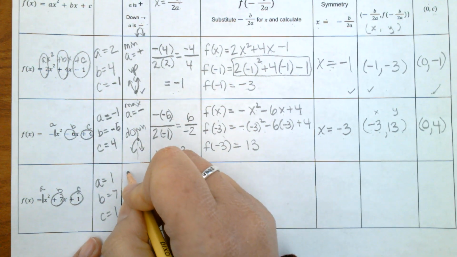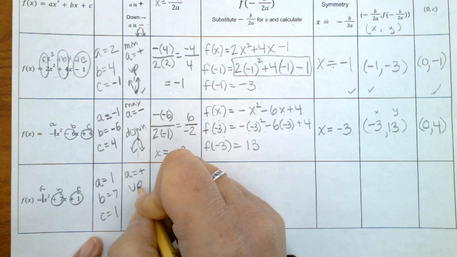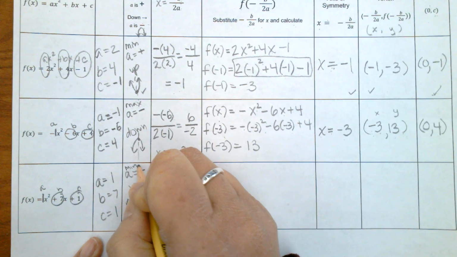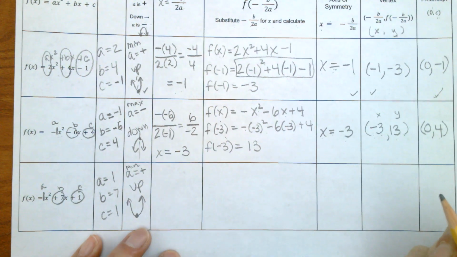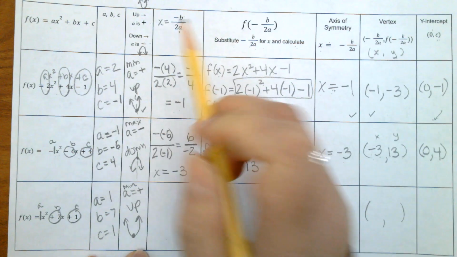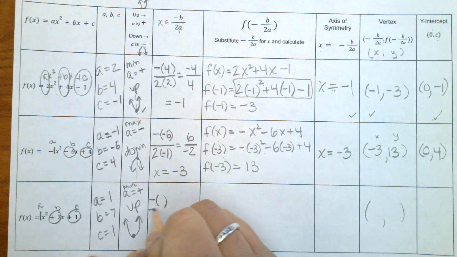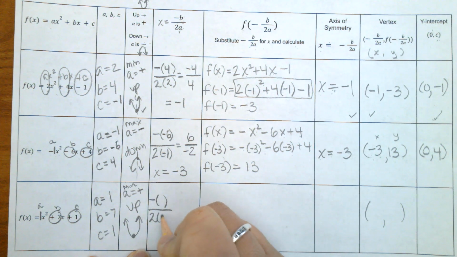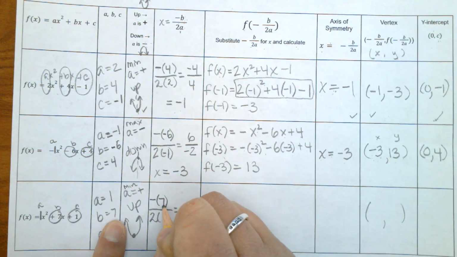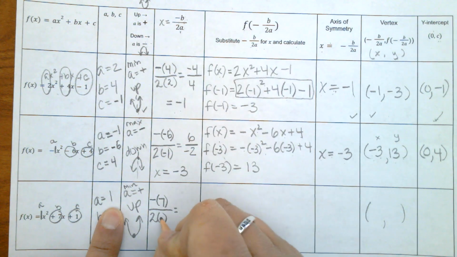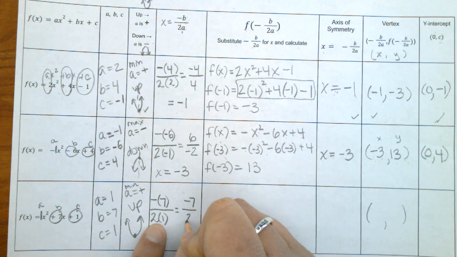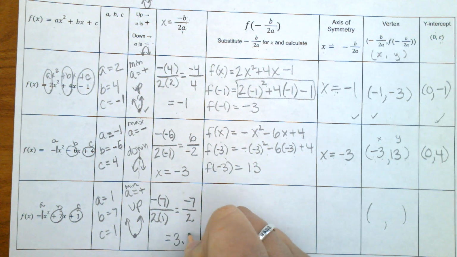All right, so let's look at our a. Our a is positive. That means it goes up. That means that our vertex is a minimum. I'm just going to put min for minimum. Let's find our vertex. So we need to find the x value first. We find the x value using this formula, negative b over 2a. In the numerator, we look for b. B is 7. Denominator is a. A is 1. Simplify the numerator, negative 7. 2 times 1 is 2. Divide that out, I get 3.5.